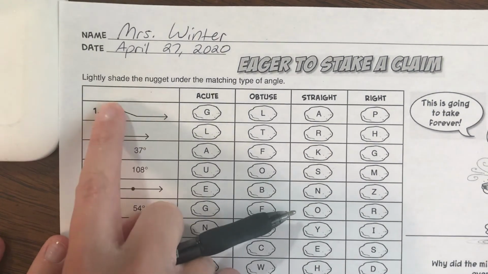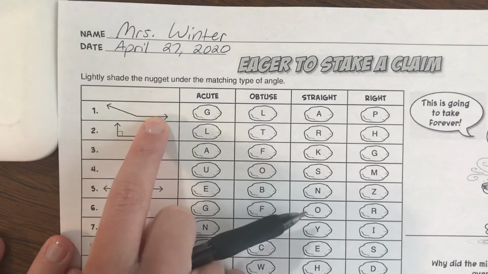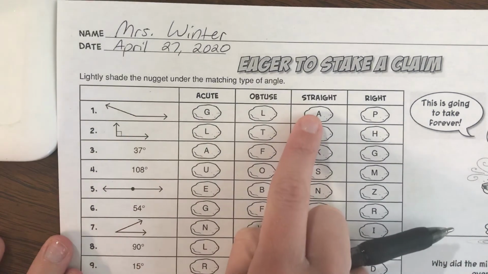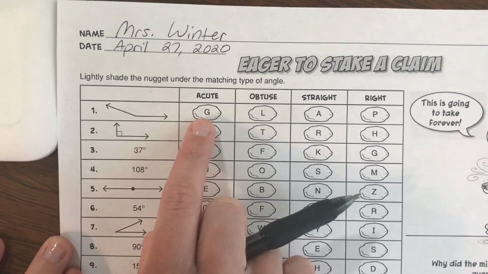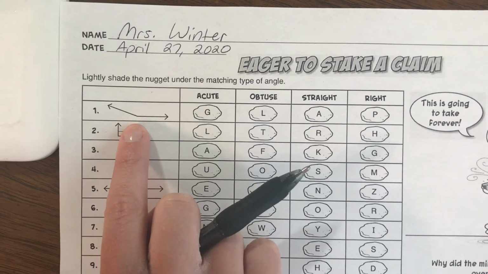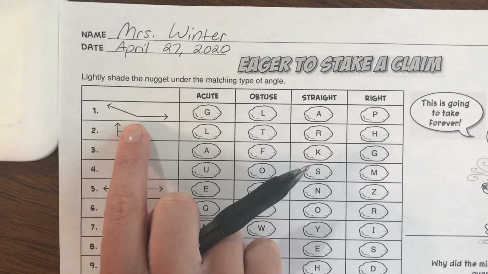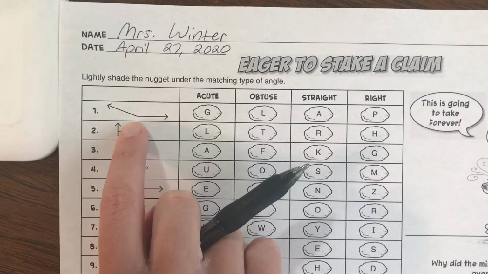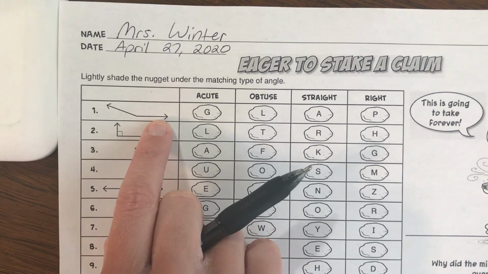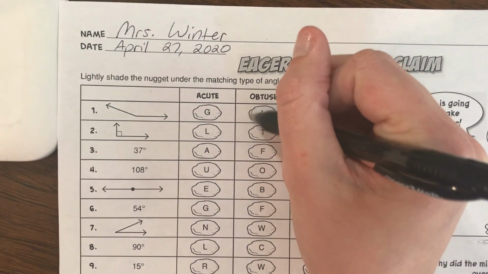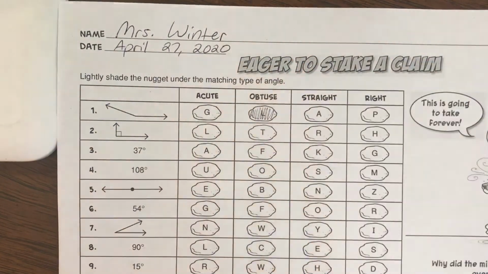So number one, it's one of those bigger angles. It's not completely straight, so it's not going to be a straight angle. It's not little, so it's not going to be acute. It is also not straight up and straight across. It also does not have that box in the middle. So we are going to say that this is an obtuse angle because again, it's one of those bigger ones. So we're going to slightly shade in our obtuse nugget.